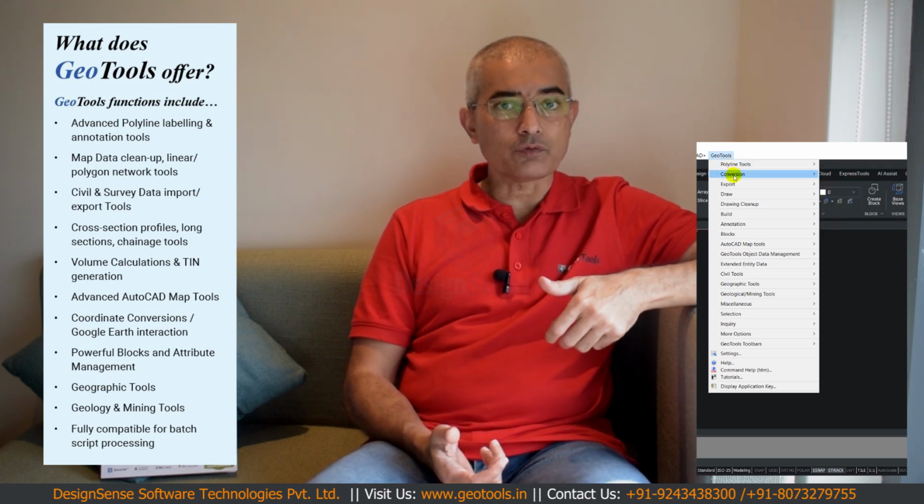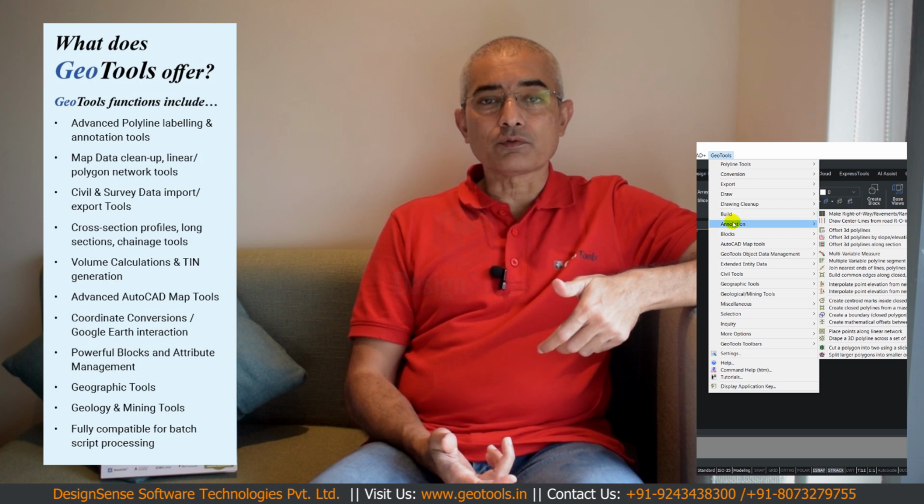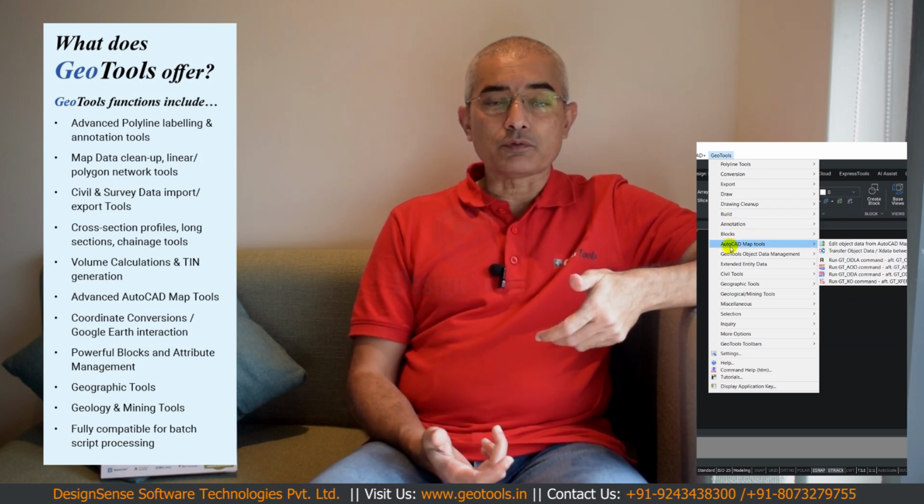So GeoTools has got about 500 tools which are classified in different categories like polyline tools, annotation, build tools, drawing cleanup tools, AutoCAD map tools and so on. So these tools are used for several different purposes.